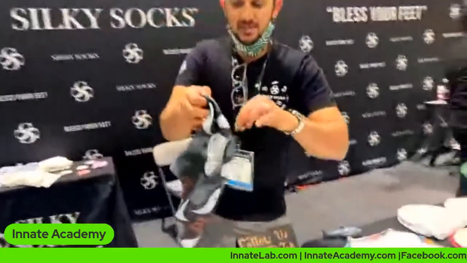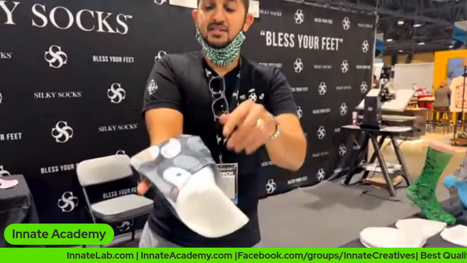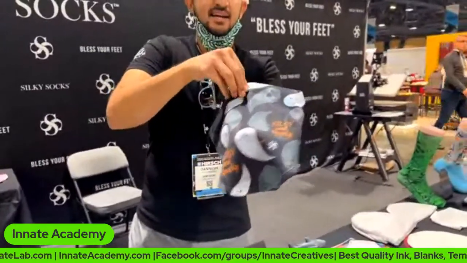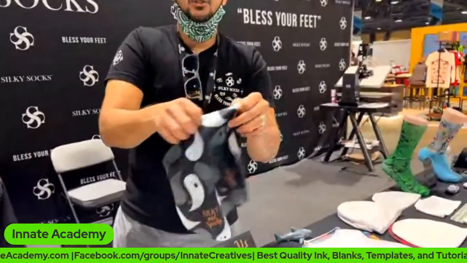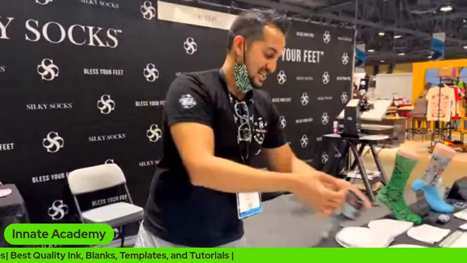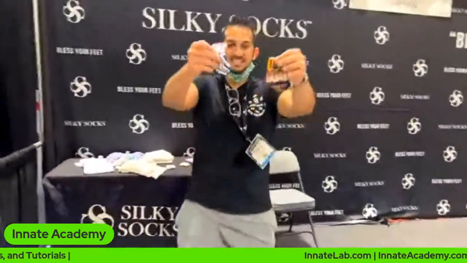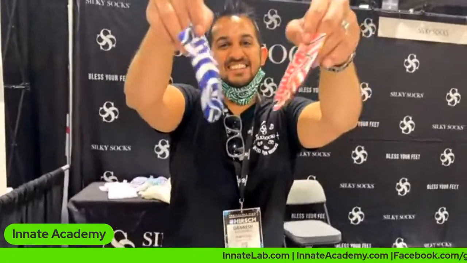So this is our medium dog tank. It's like a little tank top you could put on your pup. This is the front side, this is the back side, and it comes up to size extra small. I've had customers put this on their cat, and they said it fits, so you can try that. As far as cat socks, maybe you could try these little infant socks on your cat, I don't know.